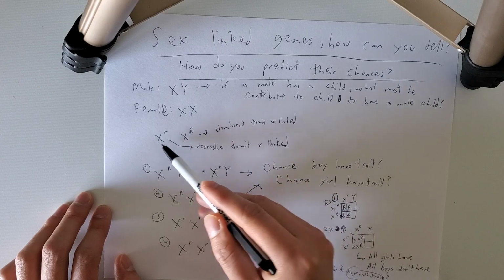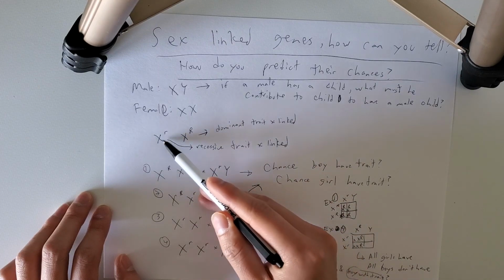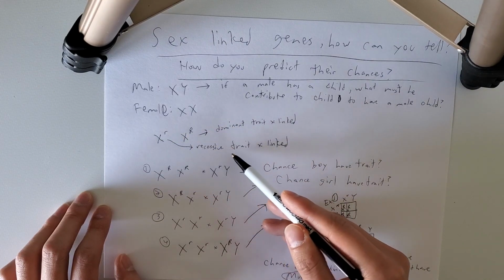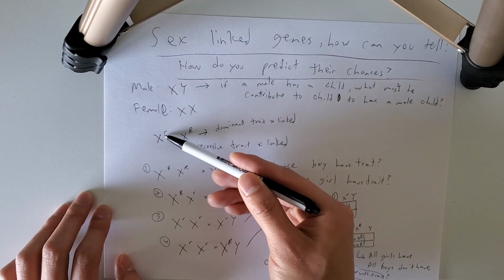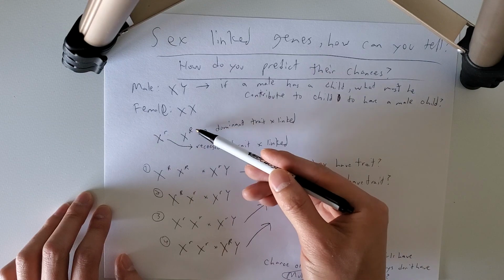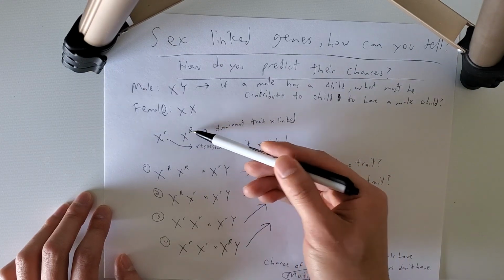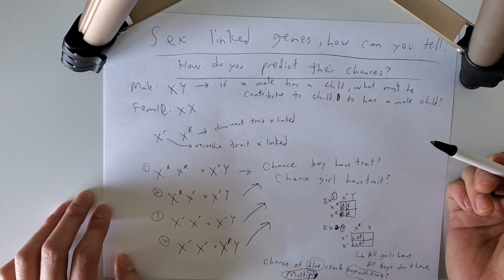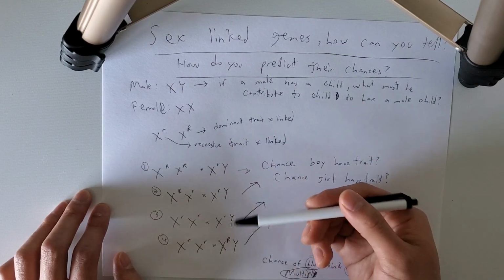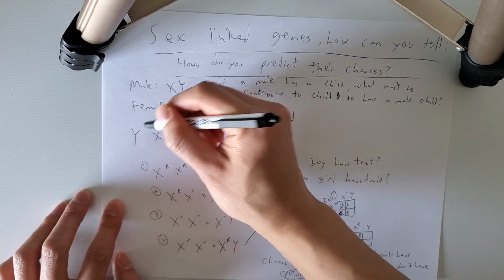Okay, so here if we see X R, lowercase r, that's going to mean that the gene is recessive and it's on the X chromosome. If you see a capital letter, it means it's dominant, and in this one it's also linked to the X chromosome. How do I show that it's linked to the Y chromosome? I would just do this.